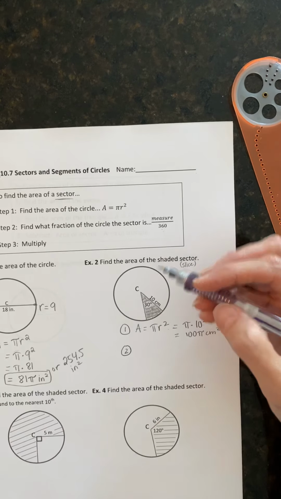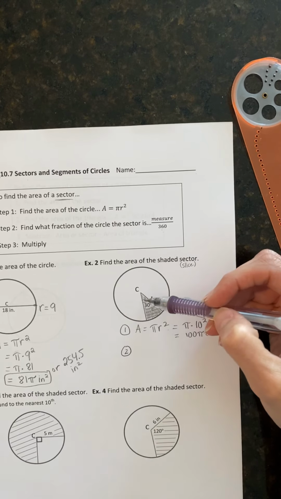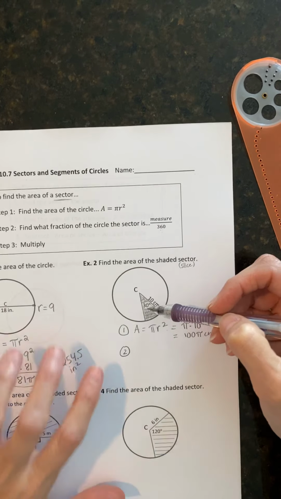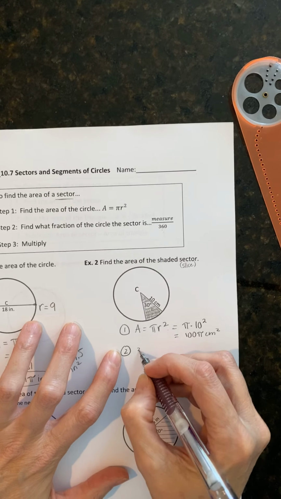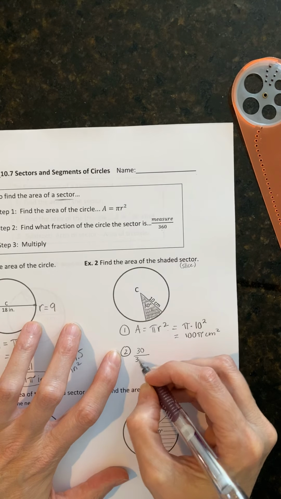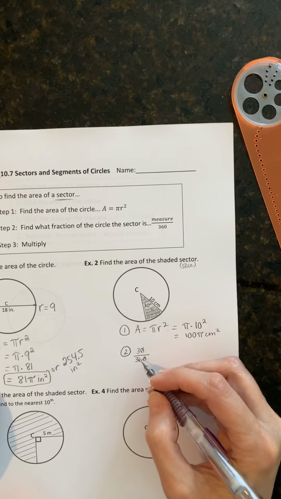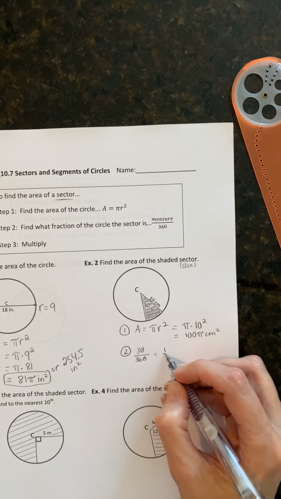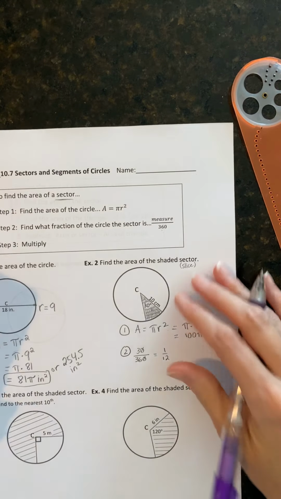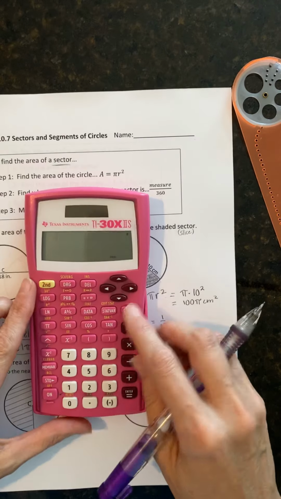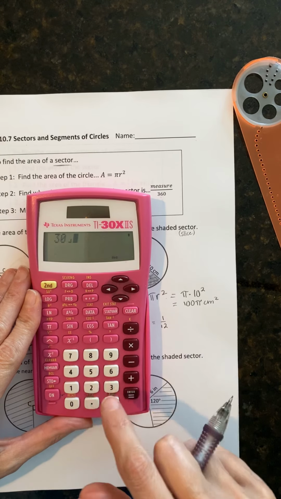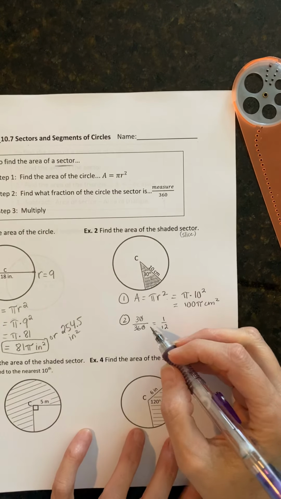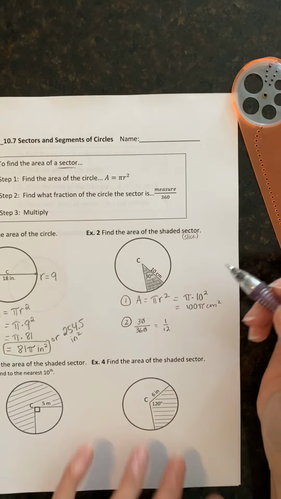Step two, obviously if that's the whole circle, this area is going to be much less than that. We just have to find out how much of the circle this slice is. So this slice is 30 degrees out of 360 degrees. And if you want to reduce that, that reduces to 3 over 36, and 3 over 36 reduces to 1/12. If you are terrible at reducing fractions, your calculator reduces fractions for you. 30, ABC, 360, and it reduces it to 1/12. So that is 1/12 of the circle.